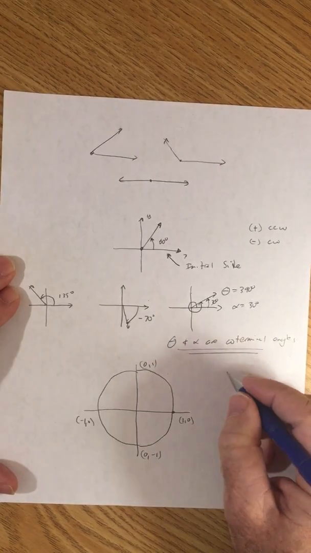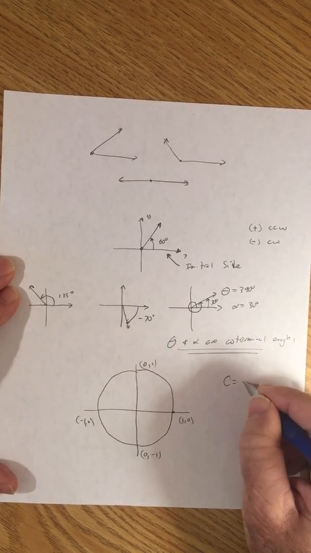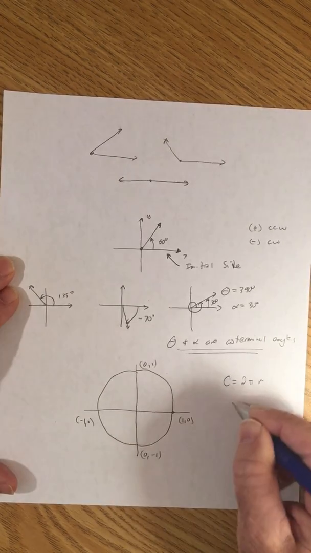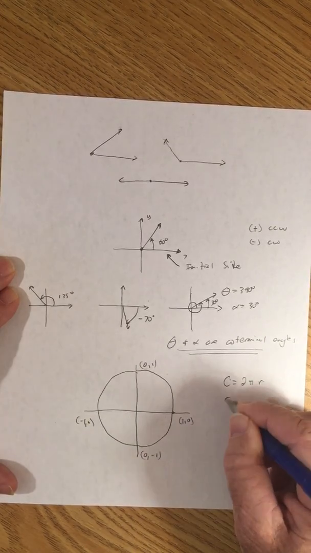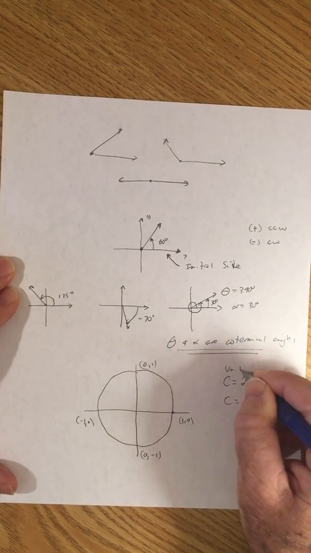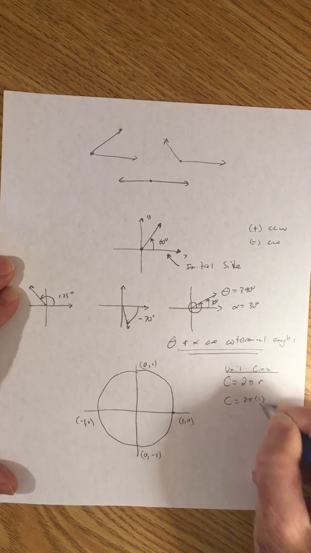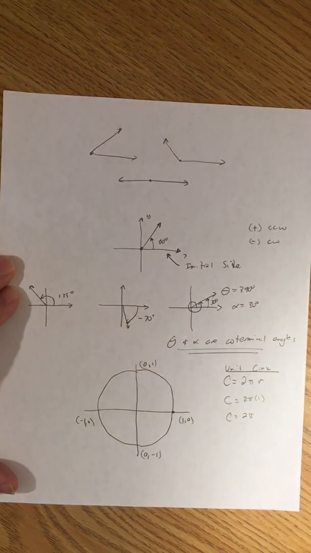Now, if I take the circumference of this circle, and everybody knows that the circumference of the circle is 2 pi times the radius. Now, seeing how the radius is 1, this circumference for a unit circle is 2 pi times 1, or 2 pi.